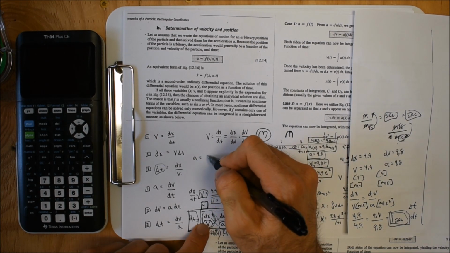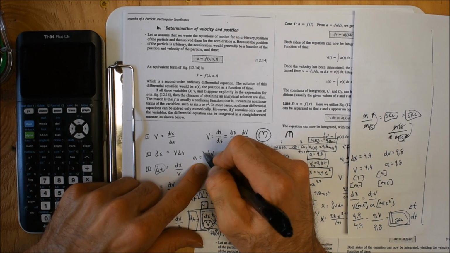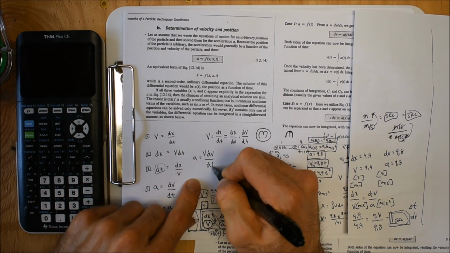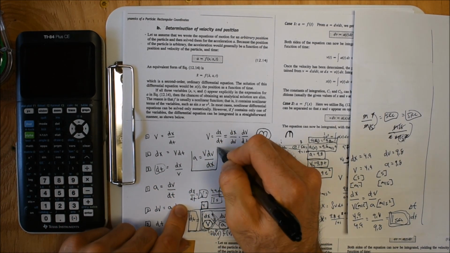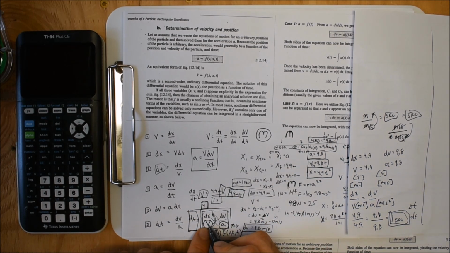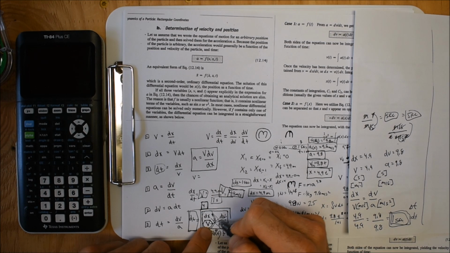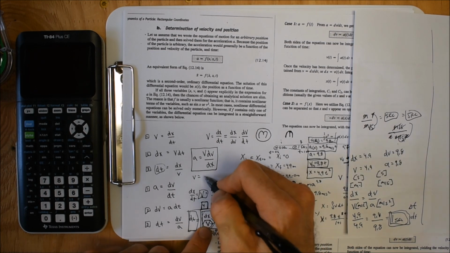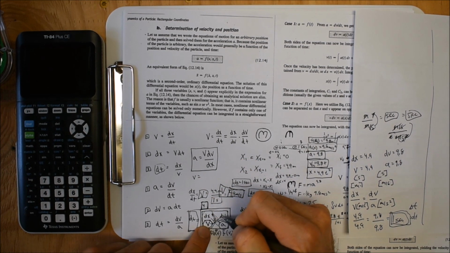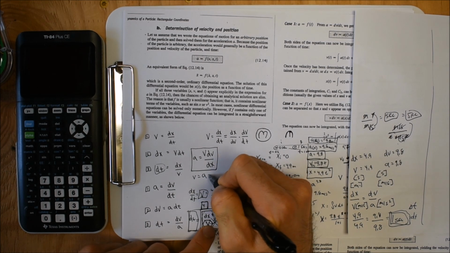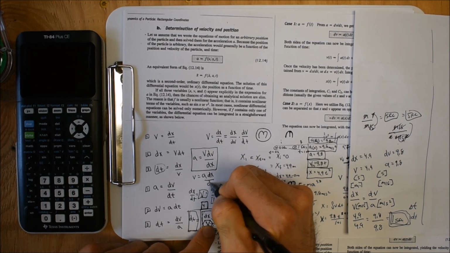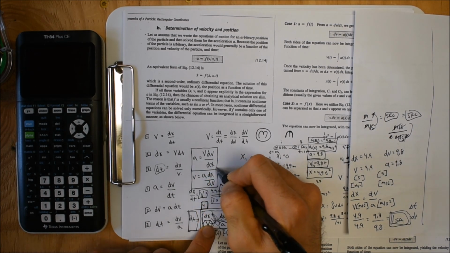So we got acceleration is equal to v dv divided by dx. Oh, sweet, another equation. Let's say I just want to solve for velocity. We got to move that upstairs, and then get that downstairs and that up. So velocity is equal to acceleration dx over dv. Okay, we got another one.